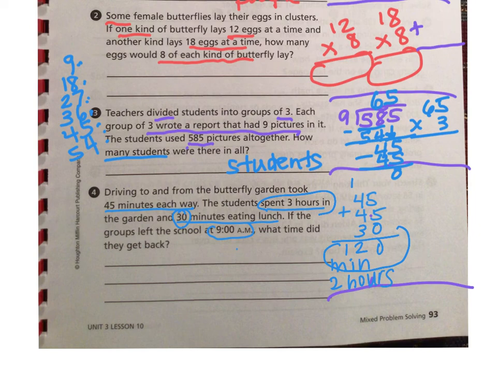Now we have to add on, we also have 2 hours. I'm going to put hours over here, plus 3 hours that they spent in the garden. Okay, and that comes to 5 hours that they were gone. Now, your job is to look at the time that they left. They left at 9 a.m. This is your total time. You need to add on 5 hours and tell me what time they got back to school.